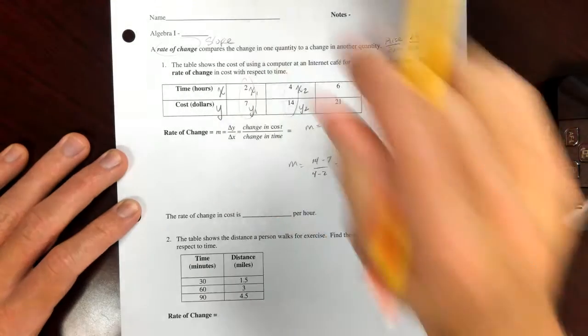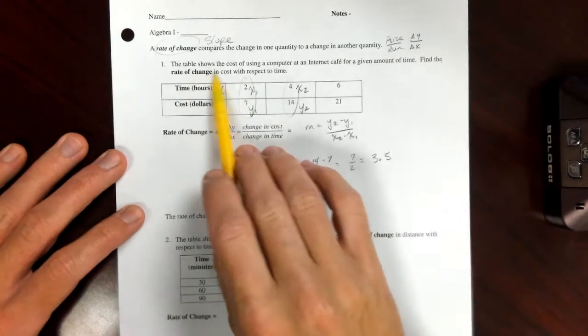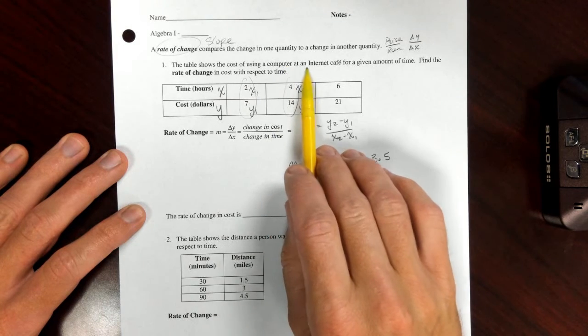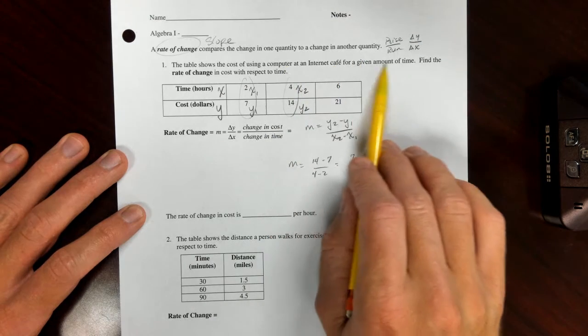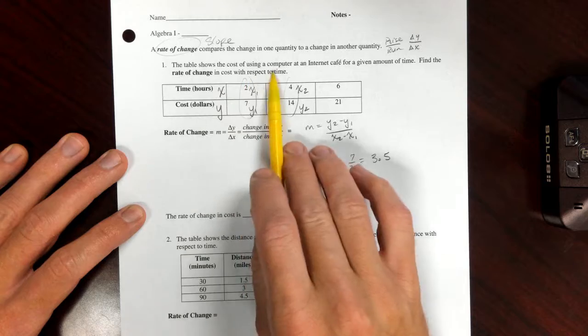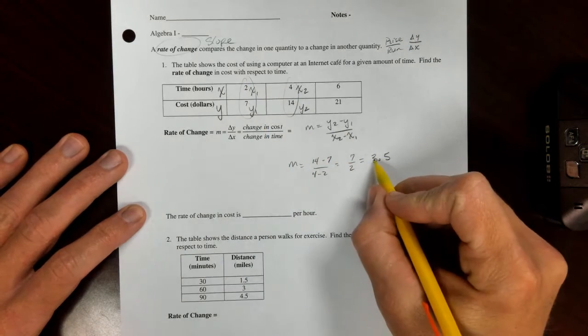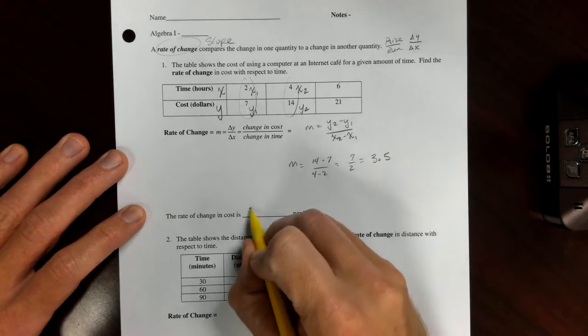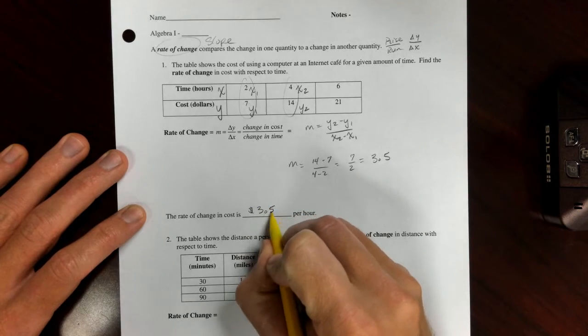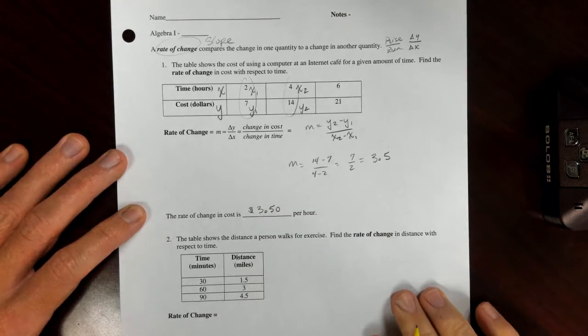Okay, now again, let's look at the context of the situation. The table shows the cost of using a computer at an internet cafe for a given amount of time. Find the rate of change in cost with respect to time. So this is going to be $3.50 per hour. So you're paying $3.50 to use their internet.